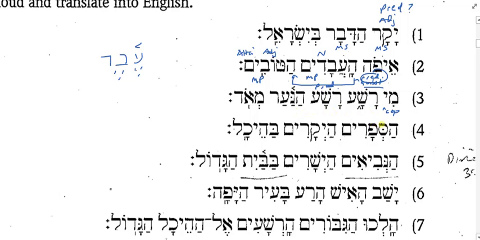All right. Number 4, real quickly. Ha-sefarim ha-yekarim ba-heichal. So, is sefarim an adjective or a noun? Noun. What does it mean? The books or scrolls. Yekarim. What kind of part of speech is that? That's an adjective. Do these agree in gender, number, and definiteness? Yes. And does this adjective follow the noun? What kind of adjective is it? Attributive. And it's telling me what kind of books. So the precious books, or the rare books, or the costly books.